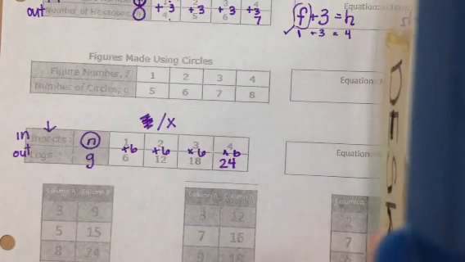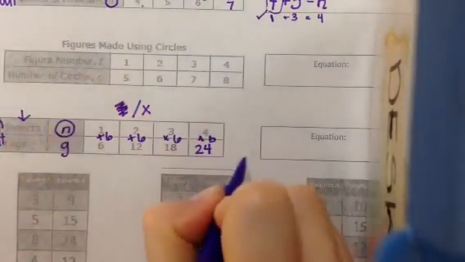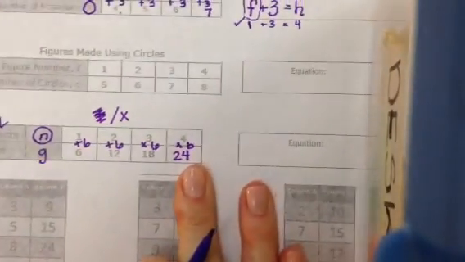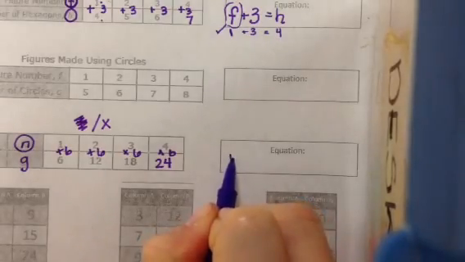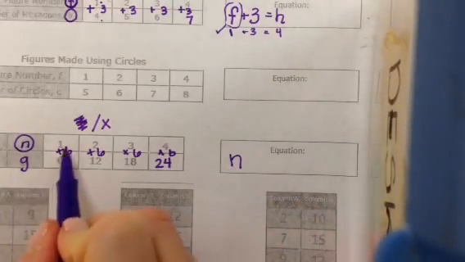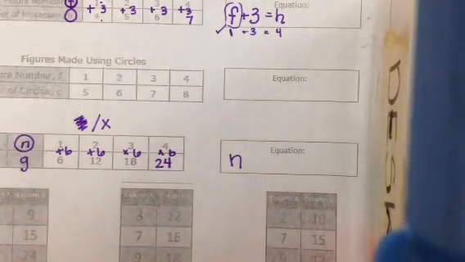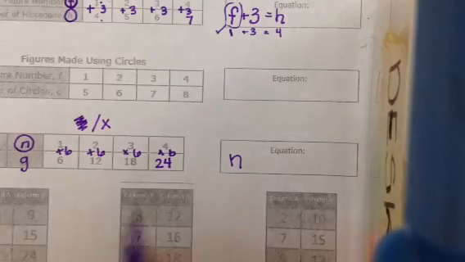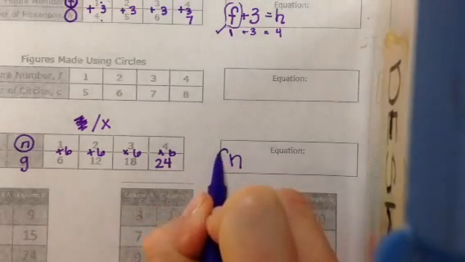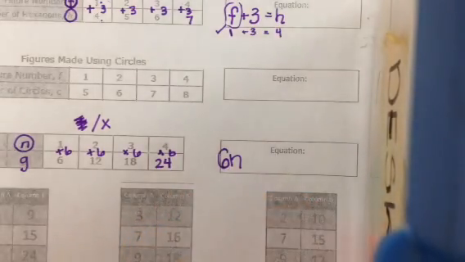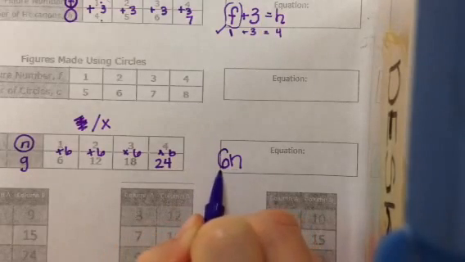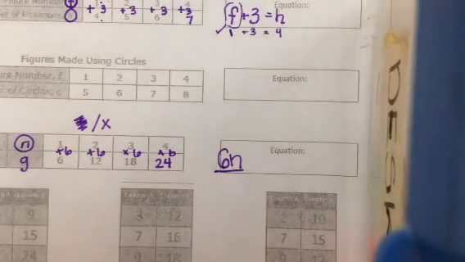So now if I think about my equation, remember I take any input, and N represents the inputs, and I multiplied it by 6. Now multiplying is really cool to write in an equation. You actually put it in front of your variable, and you don't even have to write the multiplication sign.